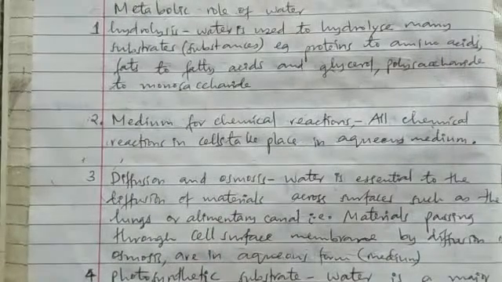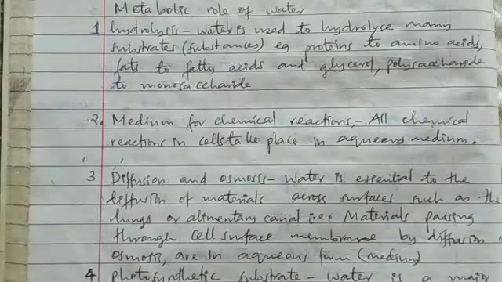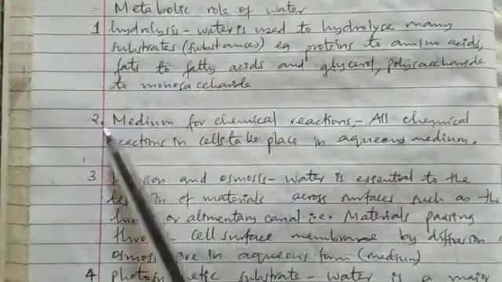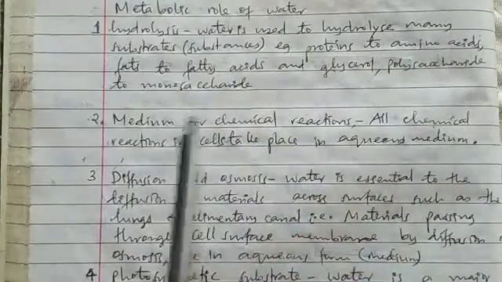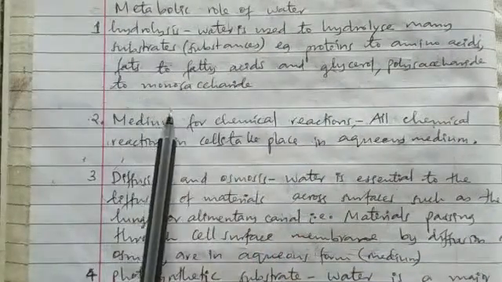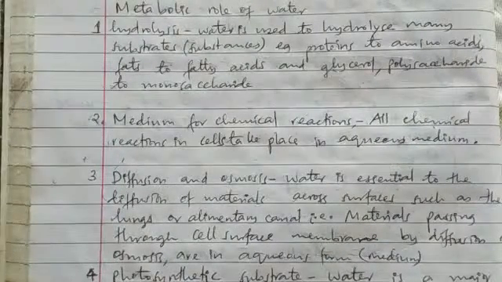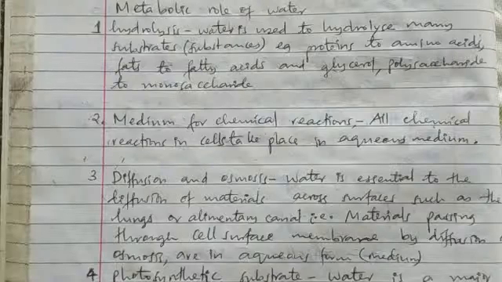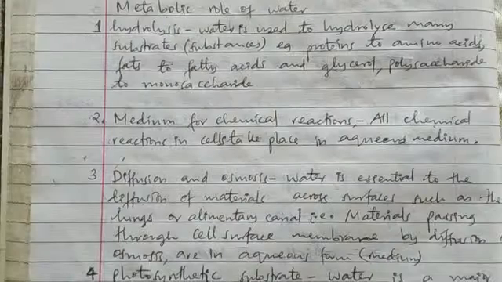The first one is about hydrolysis. Hydrolysis is a reaction which involves bond breaking by addition of a water molecule. Without the presence of water, a hydrolysis reaction cannot take place because hydrolysis must involve addition of a water molecule. Water is used to hydrolyze many substances, such as proteins to amino acids, fats to fatty acids and glycerol, and polysaccharides to monosaccharides. This reaction normally occurs during the digestion process, when you are breaking down large particles into smaller particles, which can be more easily digested and absorbed into the body.